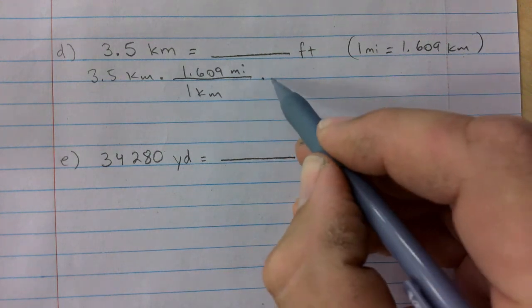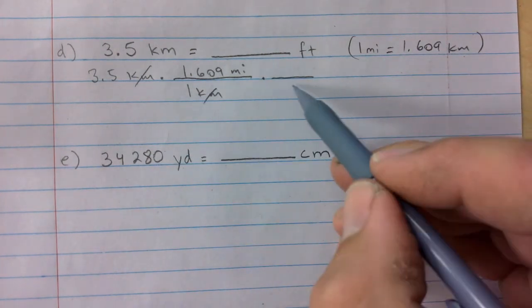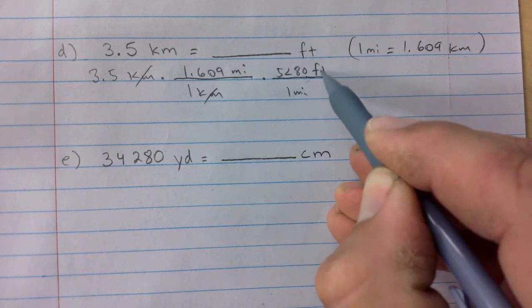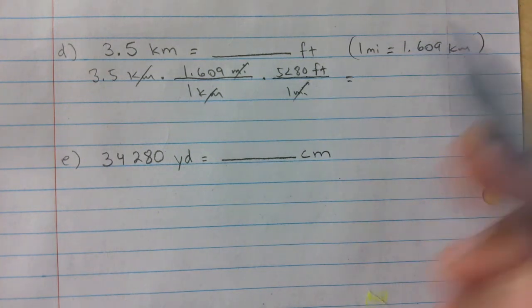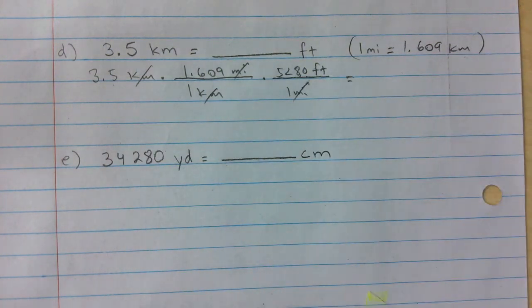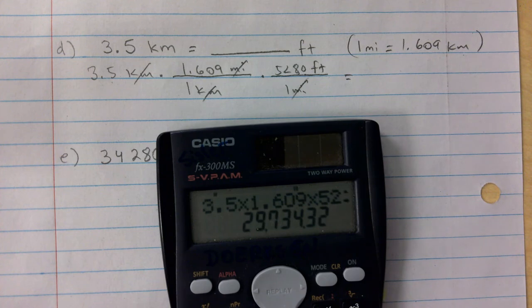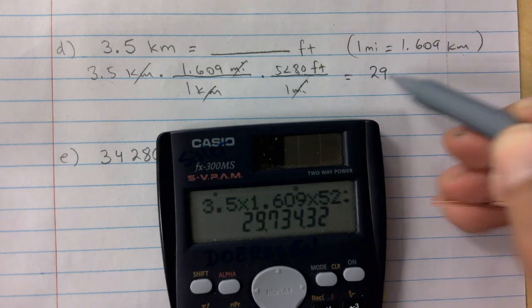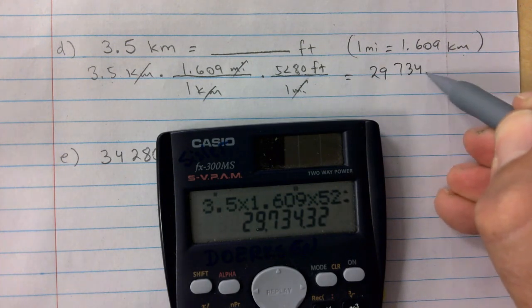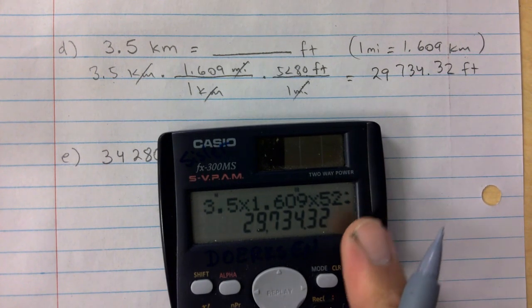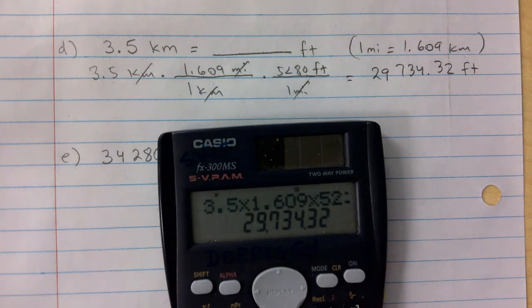So that gets rid of kilometers. And then I know that 1 mile has 5,280 feet. Boom, boom. And so that's this times this times this, all in one shot. So it is 29,734.32 feet. Which makes sense, right? A kilometer is a long distance, right? Feet are just small, right?